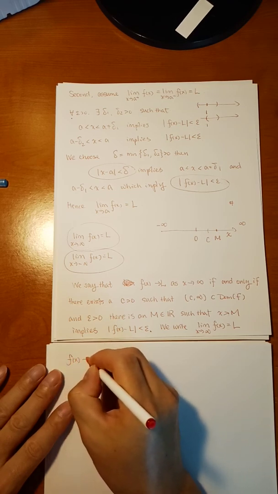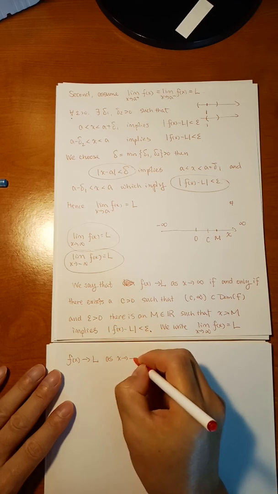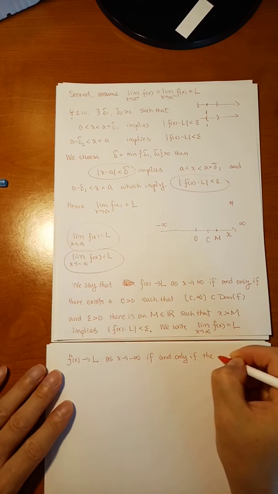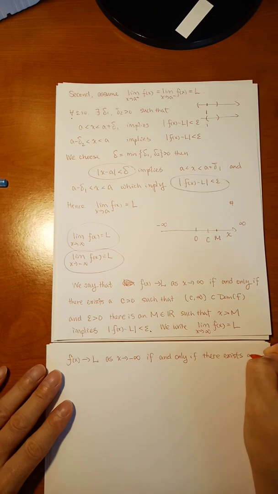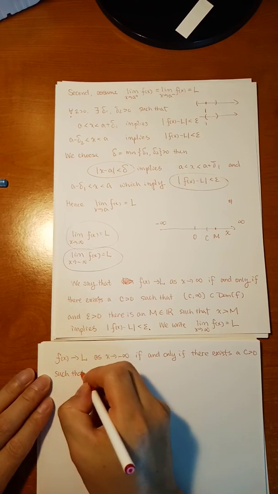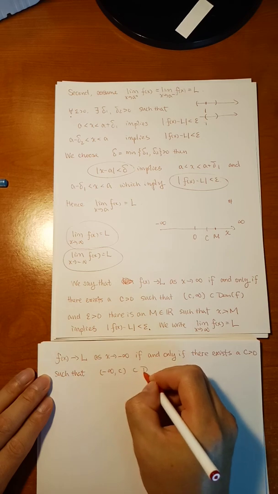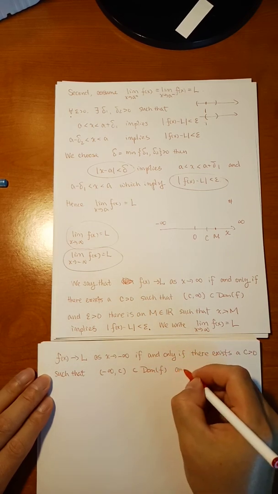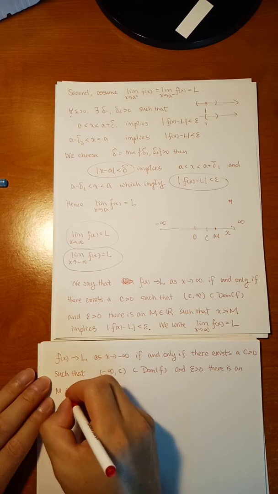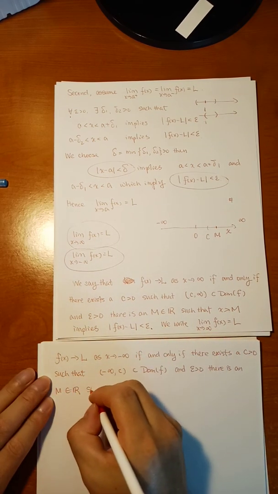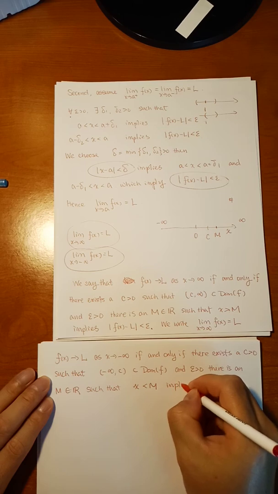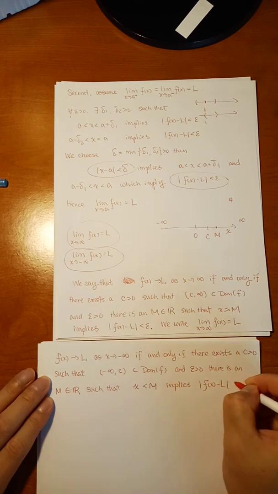So f(x) approaches L as x approaches negative infinity if and only if there exists a positive c such that negative infinity to c belongs to the domain of f, and for any epsilon greater than 0, there is an m in the real numbers such that whenever x is less than m, it implies the absolute value of f(x) minus L is less than epsilon.